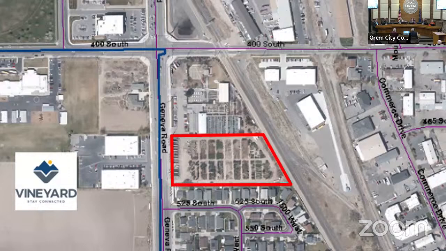Any other questions for the applicant? Paula? I just had a question. If a larger grocery store wanted to come in, would you be willing to give them more land, like more of a superstore, seeing as you don't know who's coming in just yet?